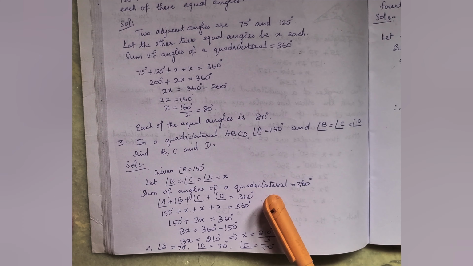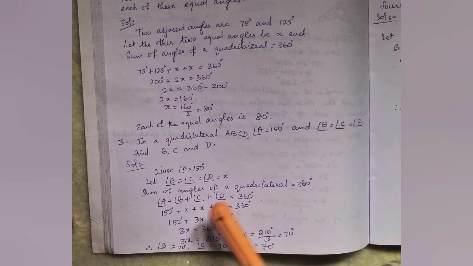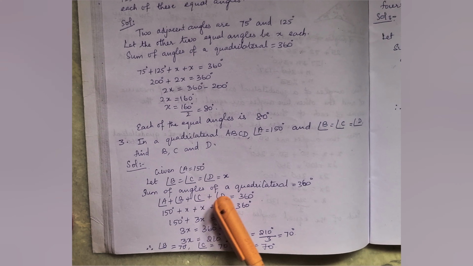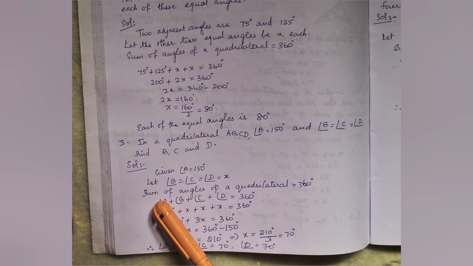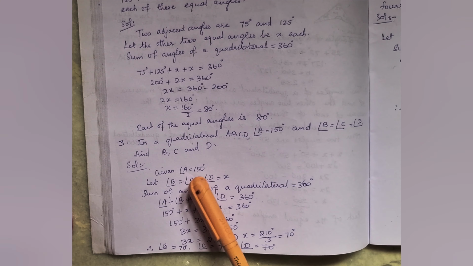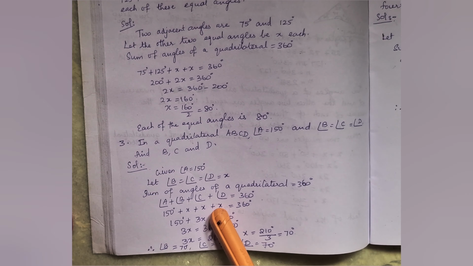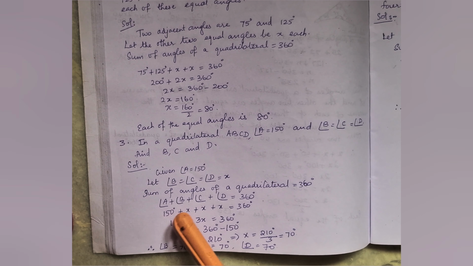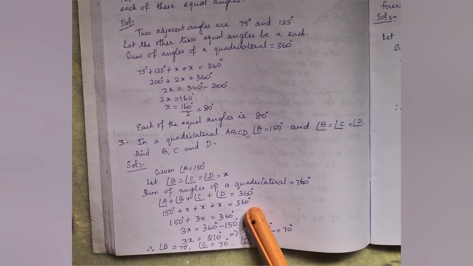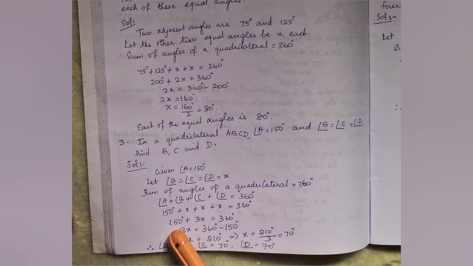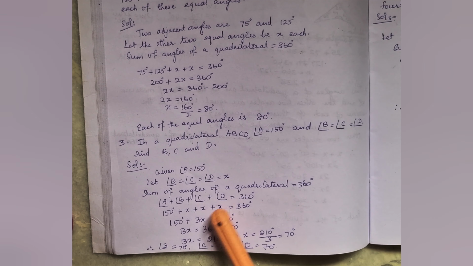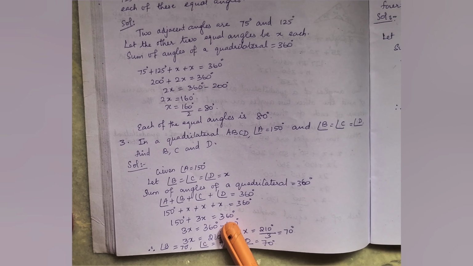You know, the sum of angles of a quadrilateral is equal to 360 degree. So A plus B plus C plus D is equal to 360 degree. Instead of A you have 150, and B, C, D, all these three are replaced by x here. So 150 plus x plus x plus x is equal to 360 degree. Keep this 150 as such. x plus x plus x is 3x, so 150 plus 3x is equal to 360 degree.